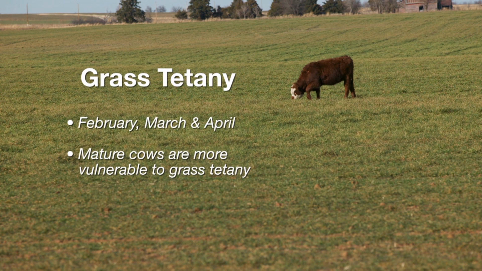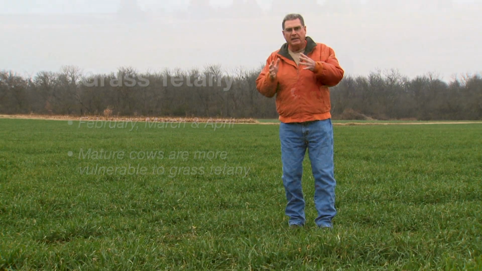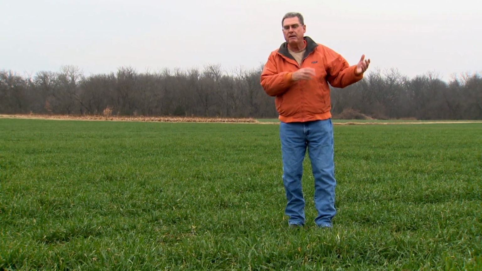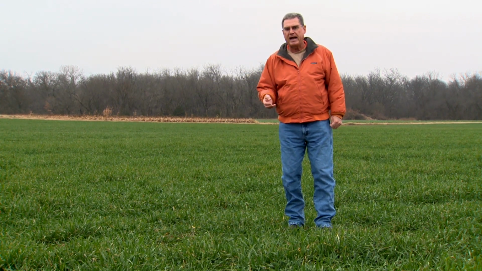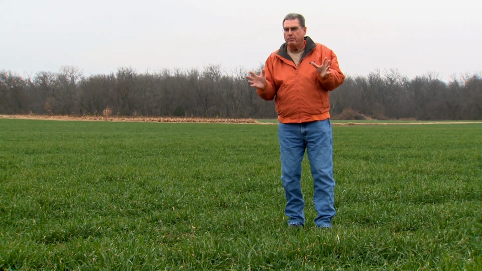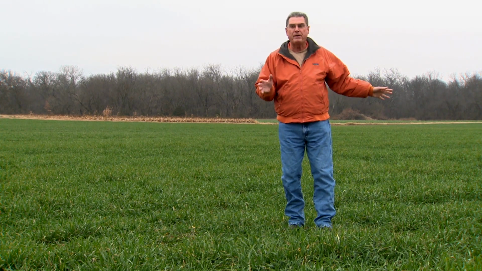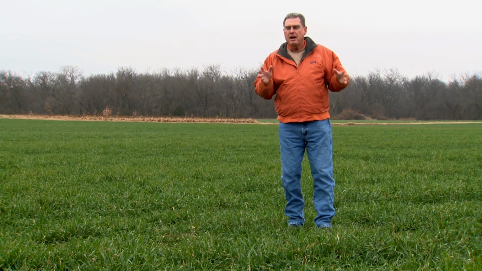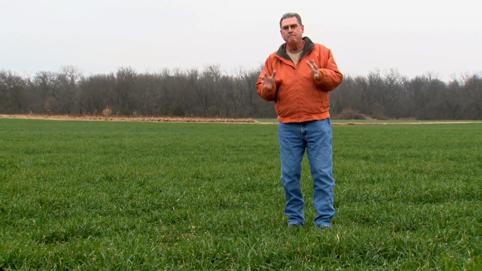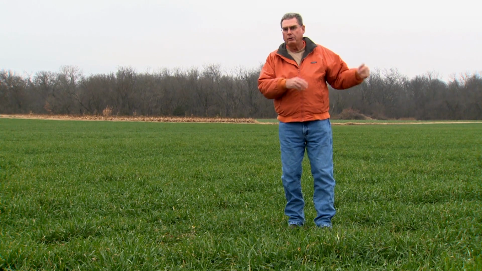Grass tetany is something that's most likely to occur to older cows right after they calve. And the reason it happens in older cows is because as they age, just like in humans, the skeleton is less capable of releasing and mobilizing minerals to go into the bloodstream to make up for the difference in the diet. Therefore, if you're going to put some older cows out on wheat pasture to calve in January, February, March, start right now and provide a mineral mix to help prevent grass tetany.